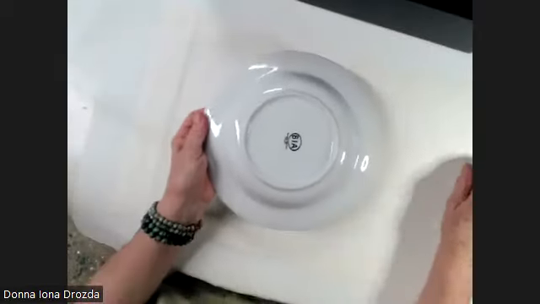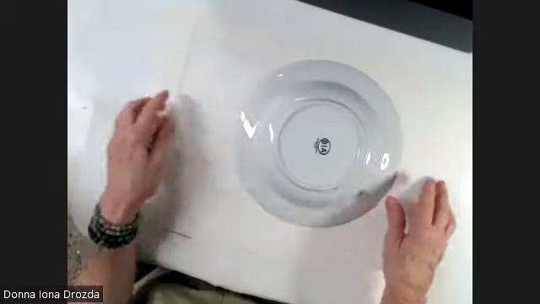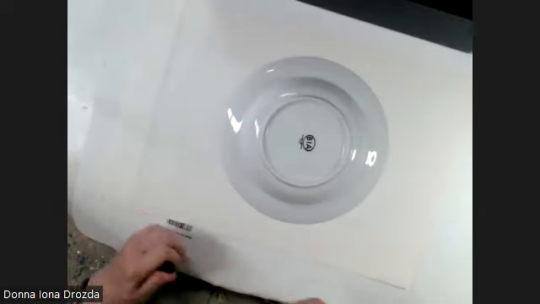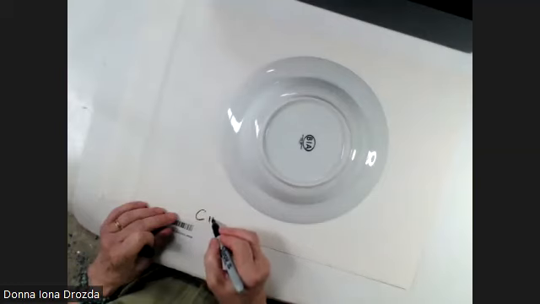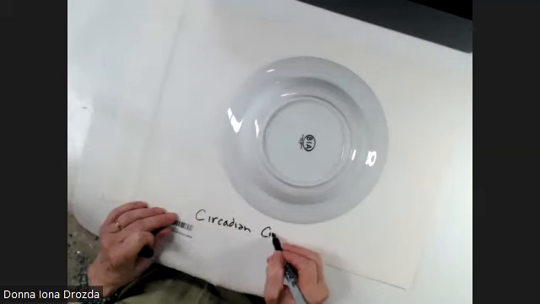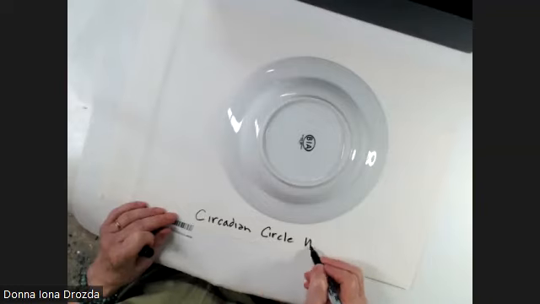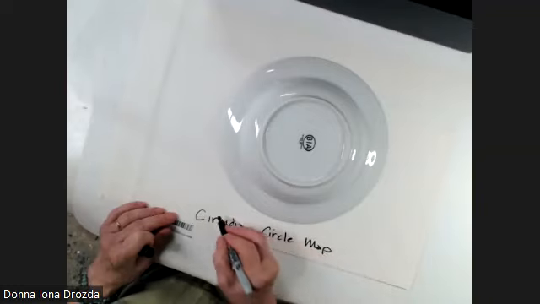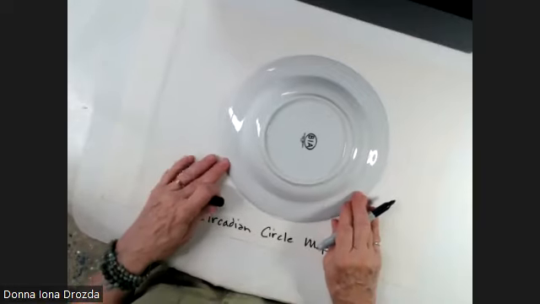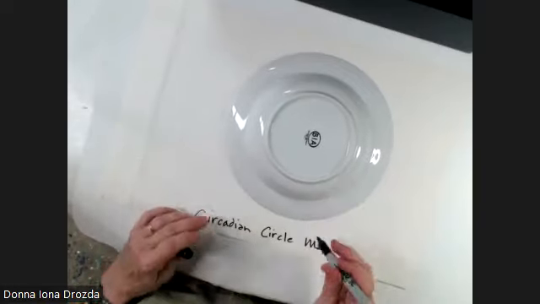I'm going to lay the salad plate, a nice size for a circadian circle. And I'm going to label this. We're making a circadian circle map. And with this, we can navigate to just about any place we want to go throughout the year.